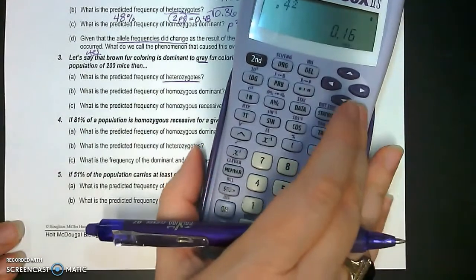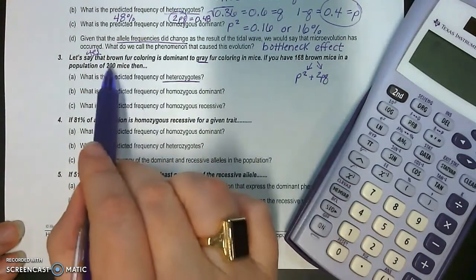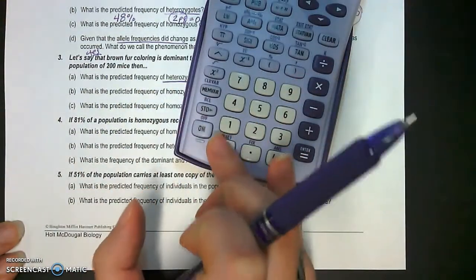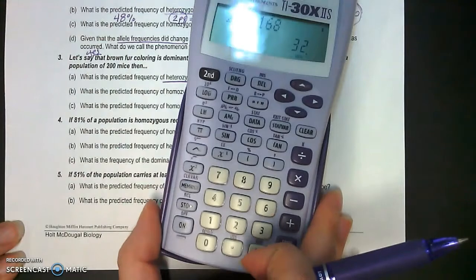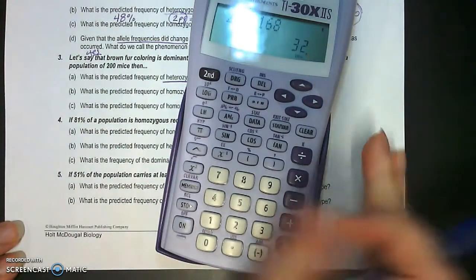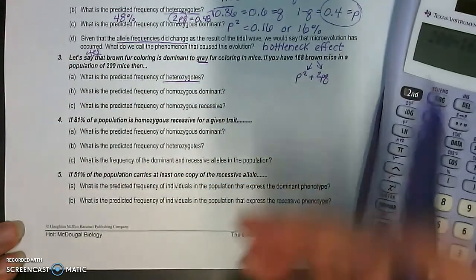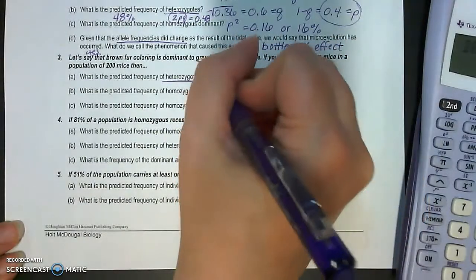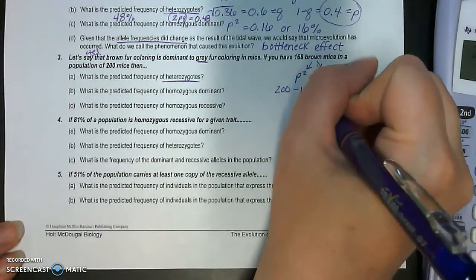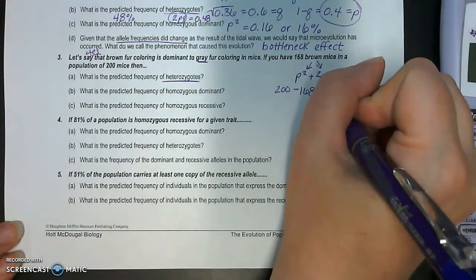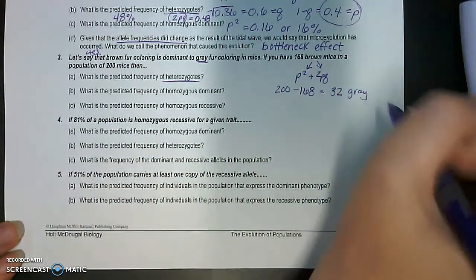So what I would recommend here is, in our question, it tells us 168 are brown out of the 200. So let's take 200, subtract 168, and that gives us 32. So we have 32 mice that are gray, okay? So we did 200 minus the 168 equals 32 gray mice.